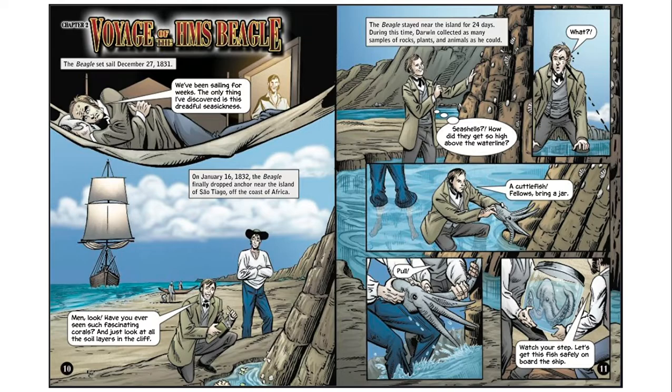What? Seashells. How did they get so high above the waterline? Cuttlefish. Fellows, bring a jar. Pull. Watch your step. Let's get this fish safely on board the ship.